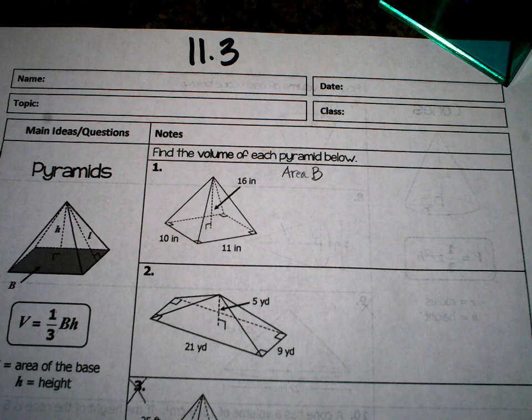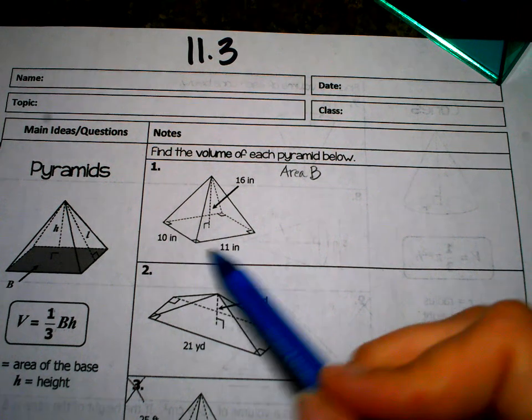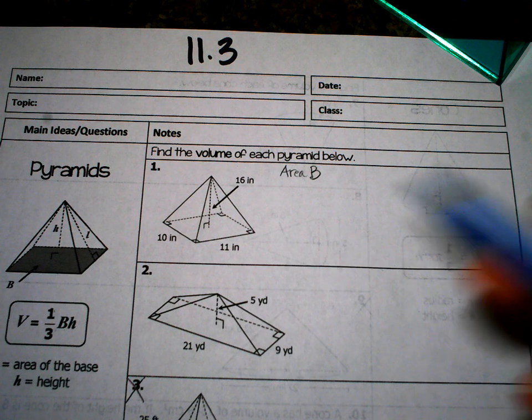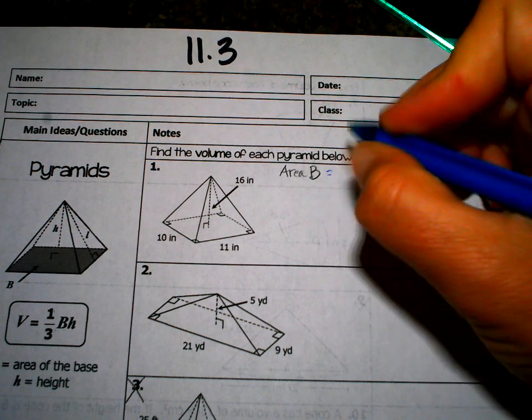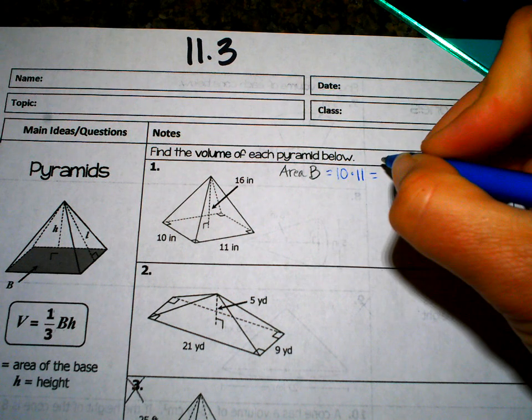And you know what? I decided last week that a pencil was just not good enough. Okay, so the area of the base is going to be, it's a slight rectangle. And so that's going to be length times width, right? So it's going to be 10 times 11. So that is 110.